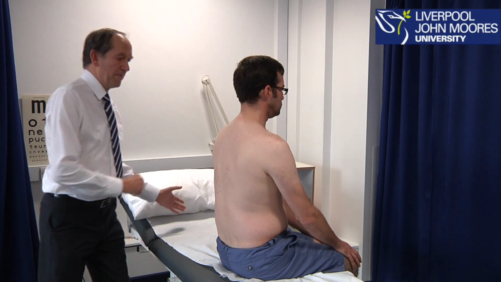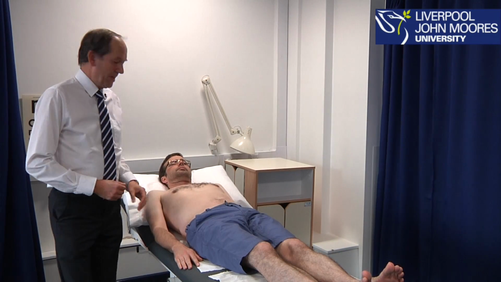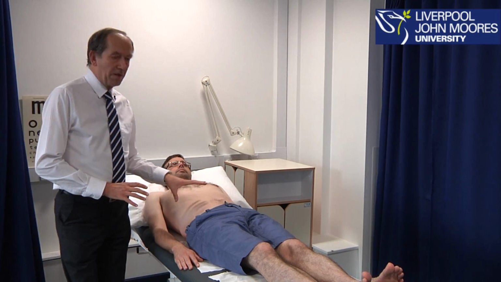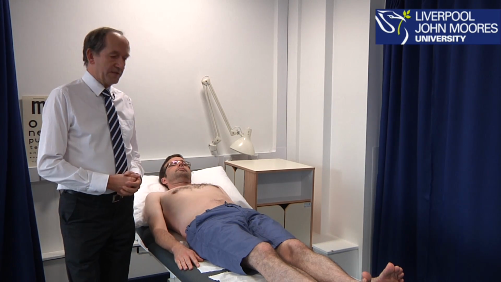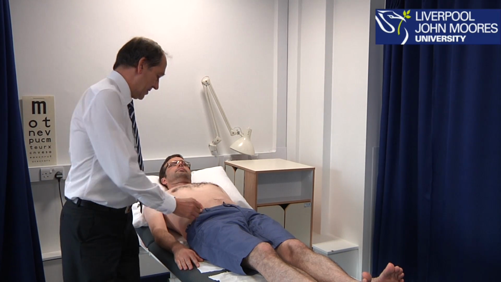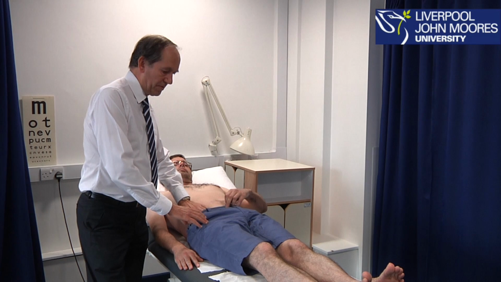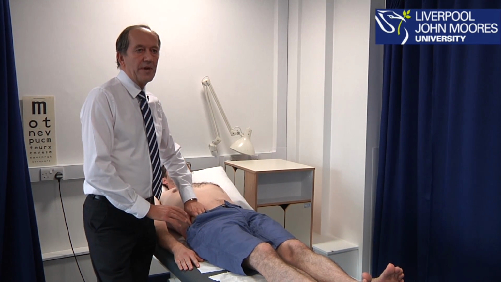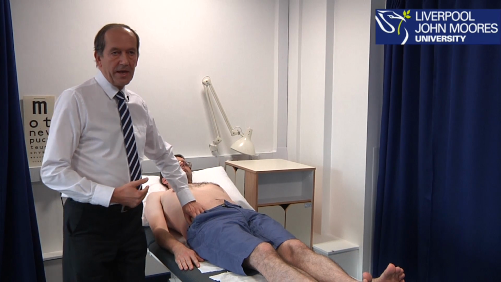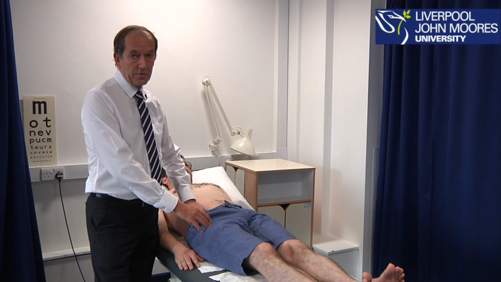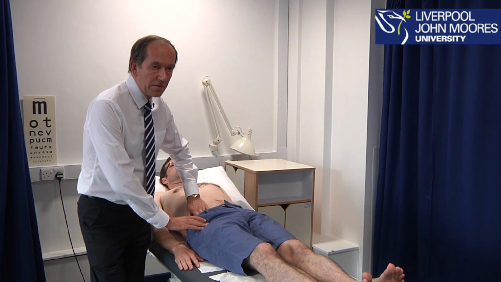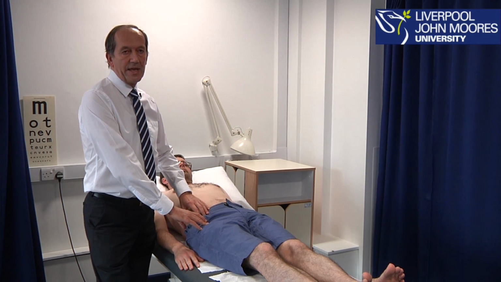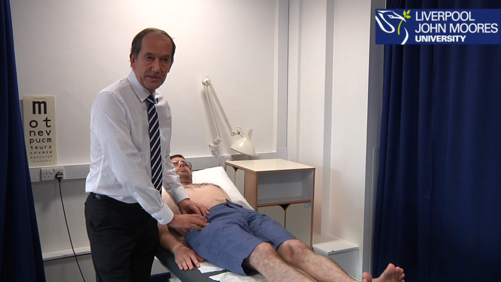Right, we'll now lie Mark down. Okay, you comfortable? Yeah. Right. What we're now going to do is to palpate initially. I don't want to expose Mark too much, so I'm going to do this a little bit by feel. But I'm going to palpate his anterior superior iliac spine, which is the insertion of the sartorius muscle. I then come down slightly to the anterior inferior iliac spine, which is where the rectus femoris is inserted.